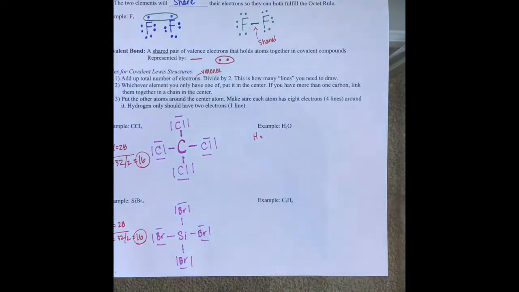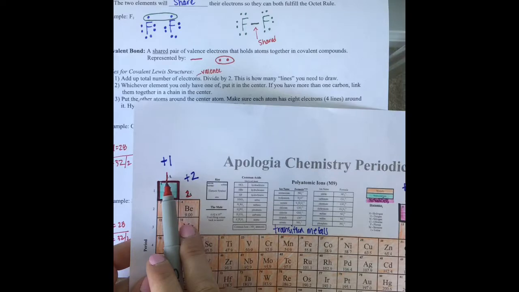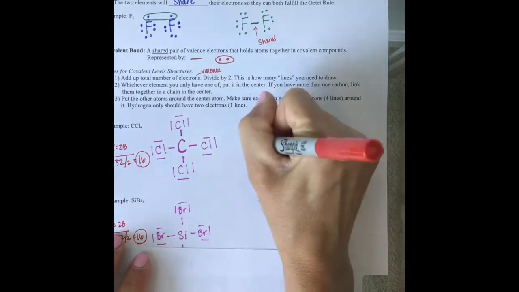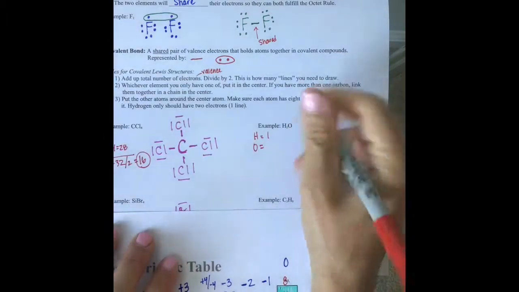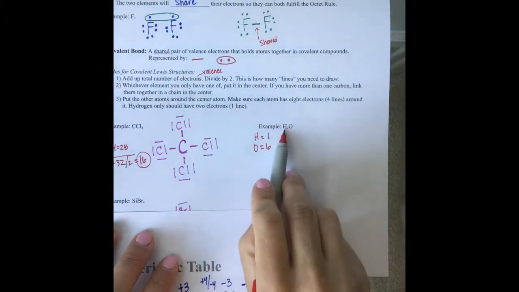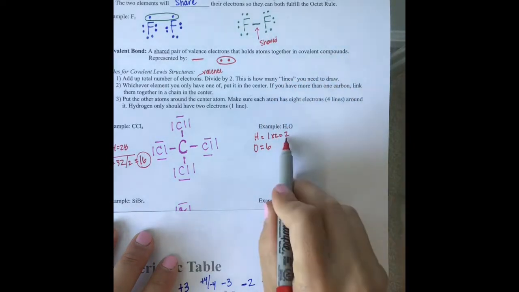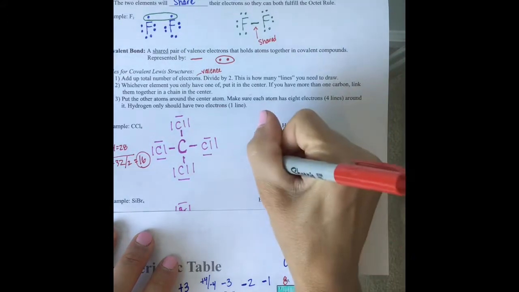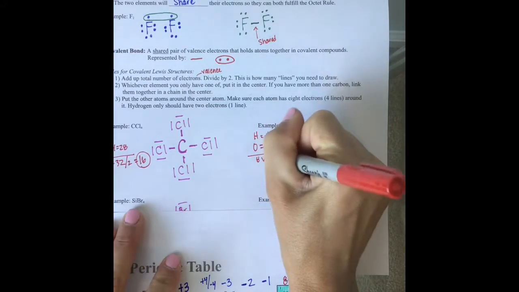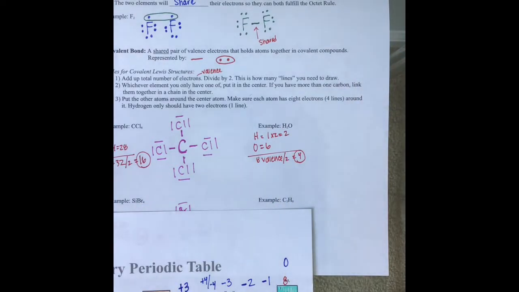Hydrogen is in the first column, so it comes with 1 valence electron. And oxygen has 6. Okay, I have 2 hydrogens, so I need to make sure I get both of those, and then I'm going to add together. 2 plus 6 gives me 8 valence. Divide that in half. I'm allowed to draw 4 lines in this bonding picture, or 4 pairs.